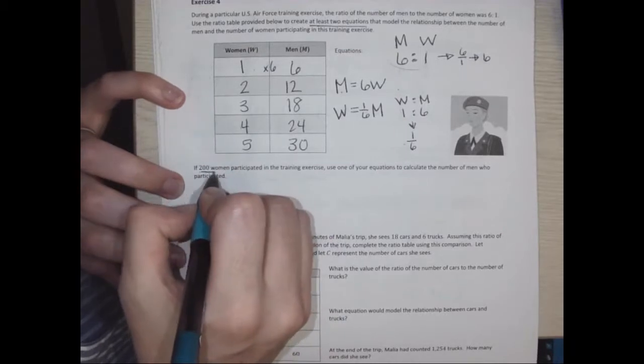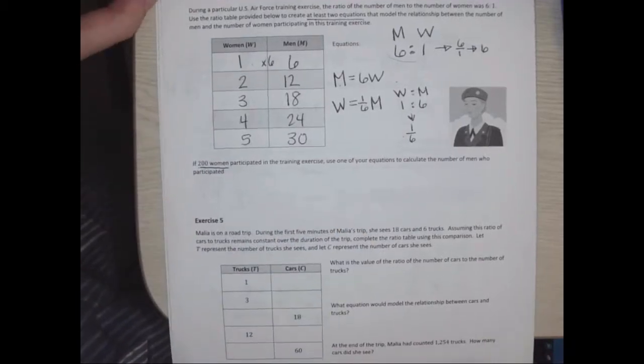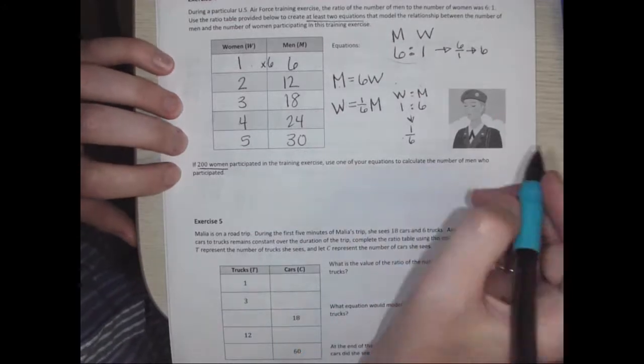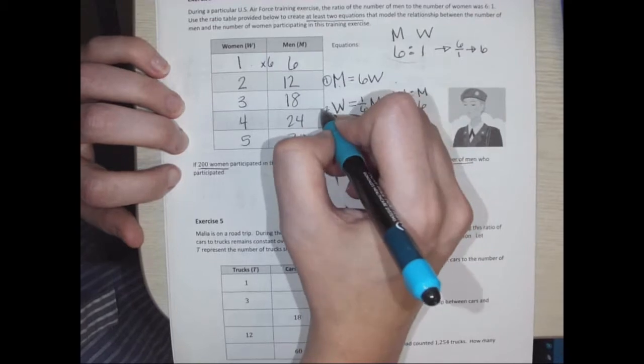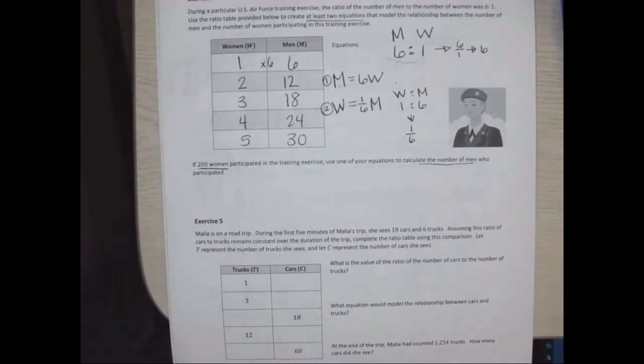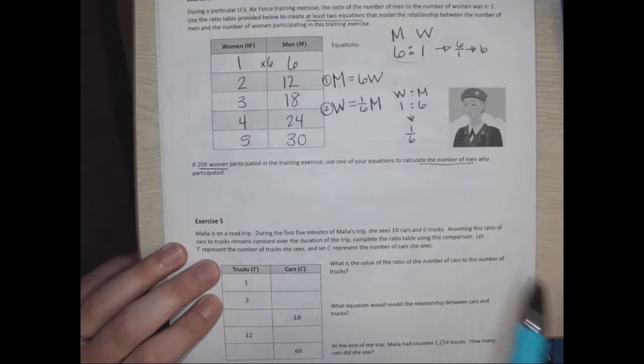The question says, if 200 women participated in the training exercise, use one of your equations to calculate the number of men who participated. So here's equation 1, here's equation 2. Show me on your fingers, which equation should I use to solve this problem? Don't be looking around, just put your fingers up. What do you think? Hands down. Isaac, why number 2? Because it turns it into a fraction. Oh, no, it uses women first. Okay, because the problem mentions women first.